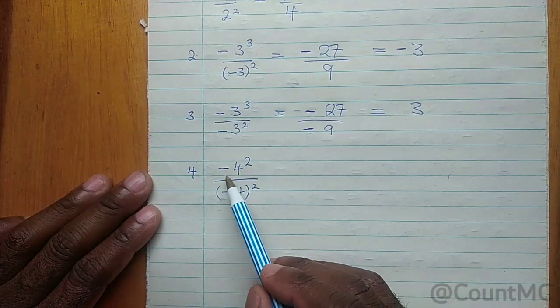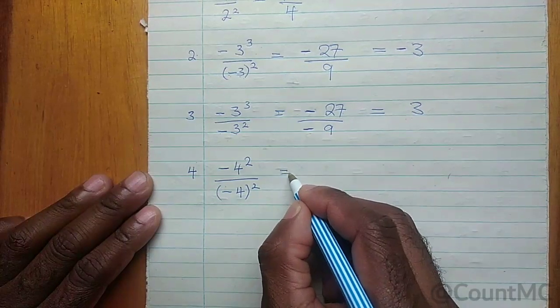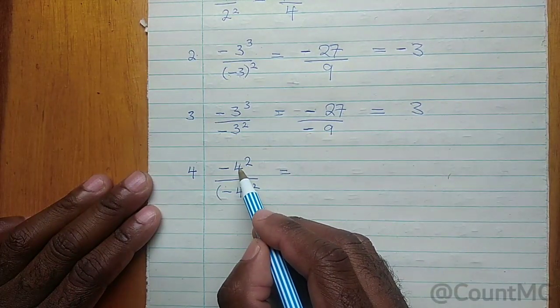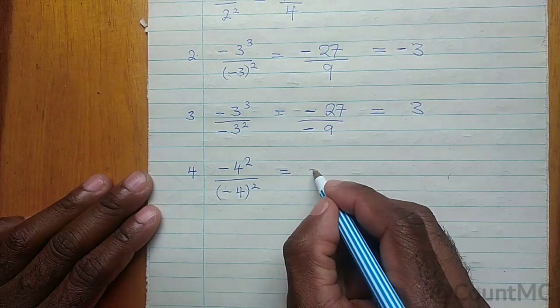Okay, number 4, I think you've got the hang of it now. This 2 is only affecting the 4, it's not affecting the negative sign, so let's put back the negative.